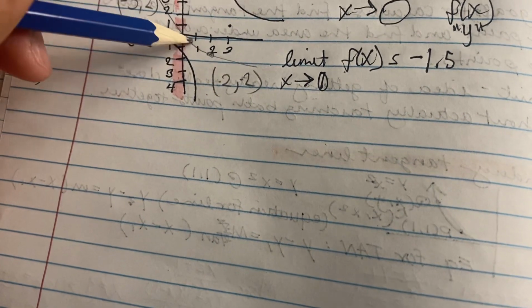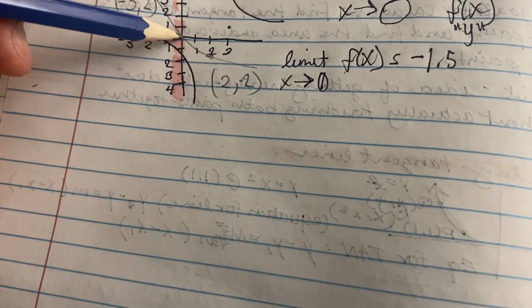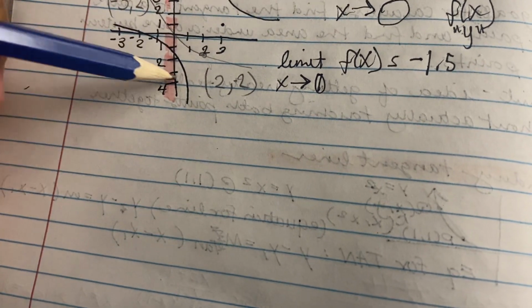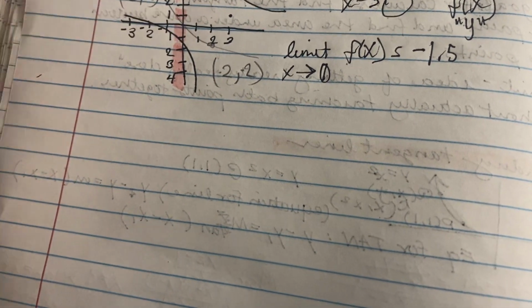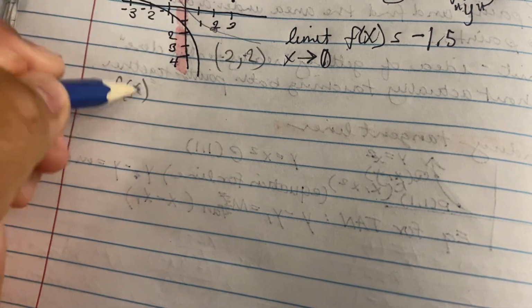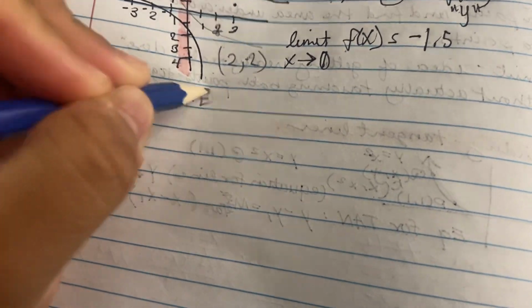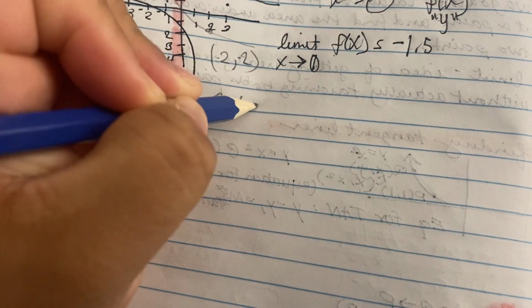As it's approaching, it's a different number for 0. This is at 0, whereas this is at 1. At that point, f of x would equal D N E, which means does not exist.